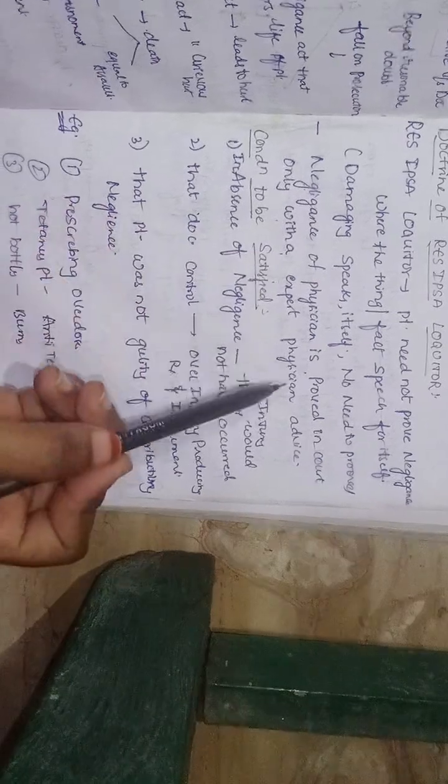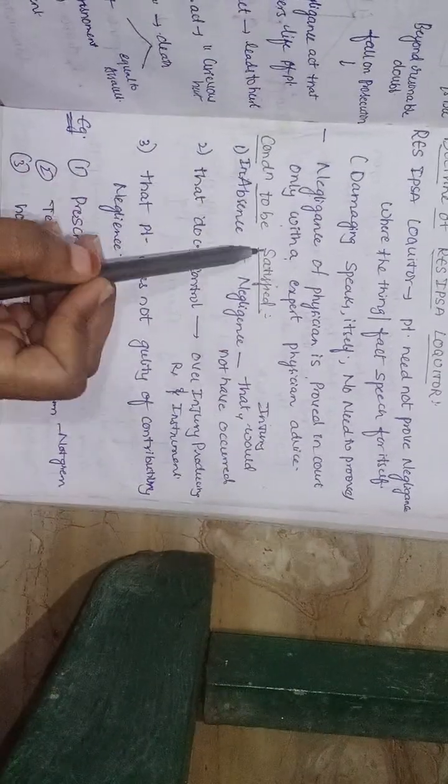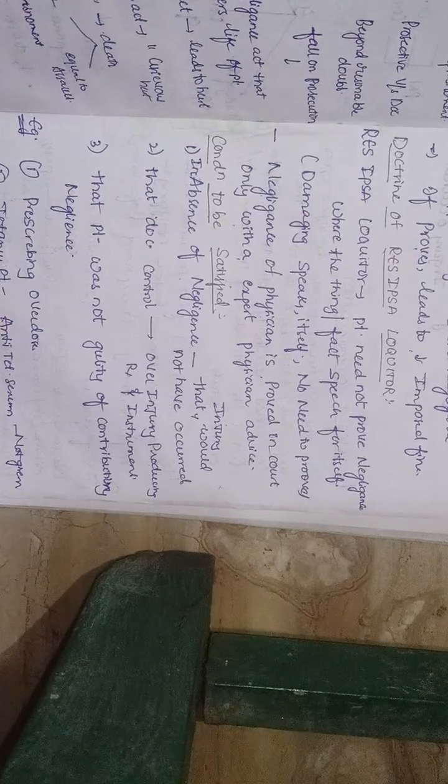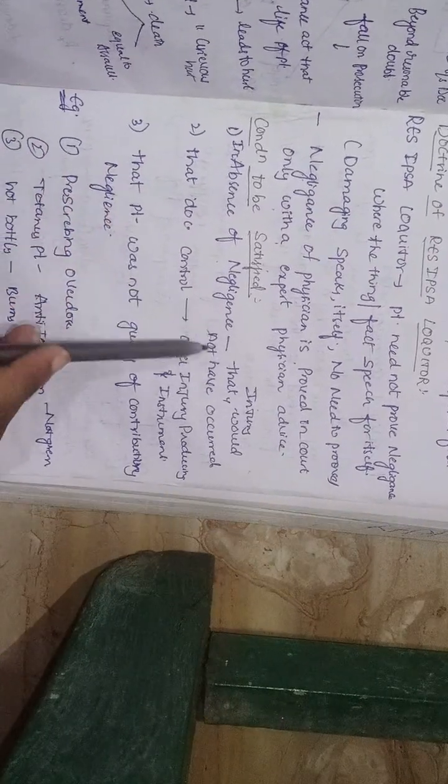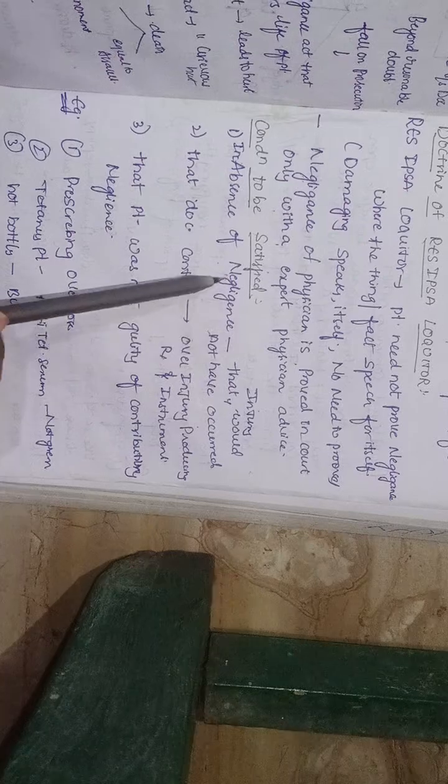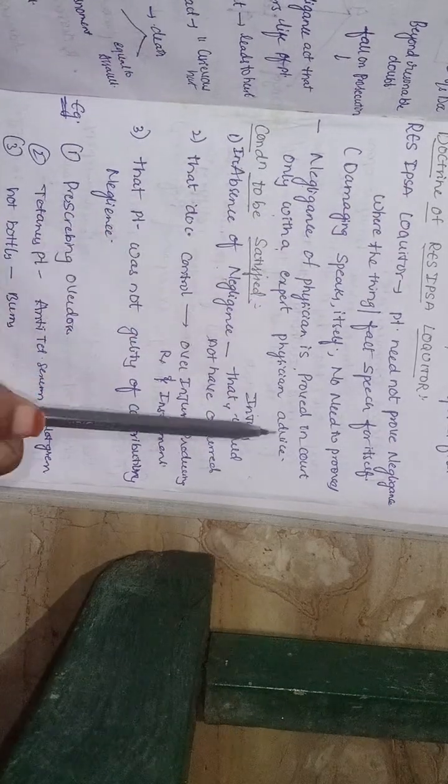With the help of the other expert physicians. Next, conditions to be satisfied. Under these conditions, the doctor is responsible, res ipsa loquitur: the patient need not prove; the fact speaks for itself. In the absence of negligence, the injury would not occur. If negligence is not there, the injury would not occur. So, because of the negligence, the injury occurs.